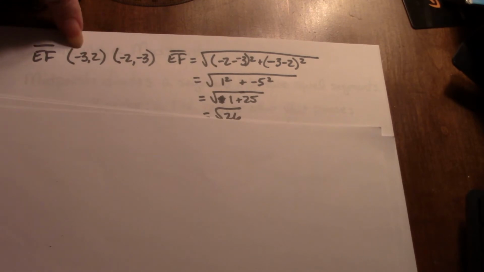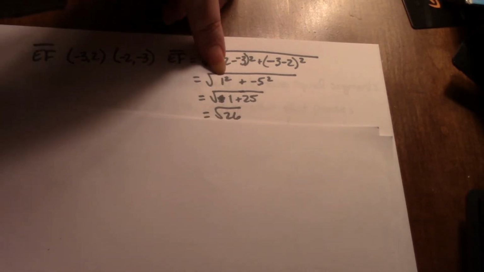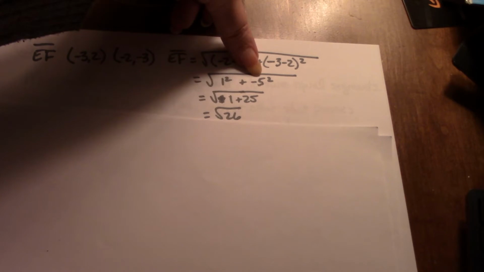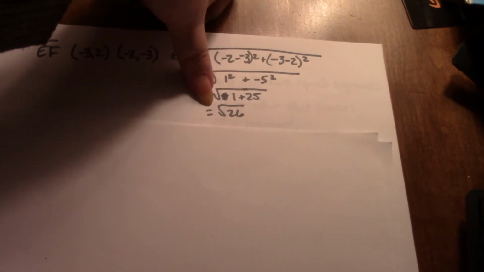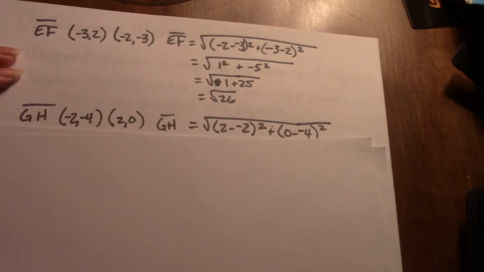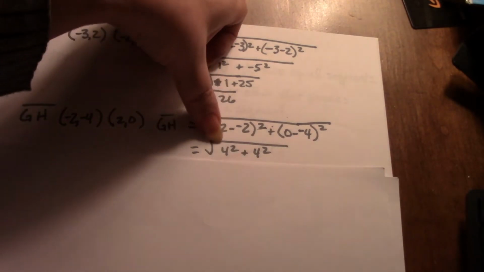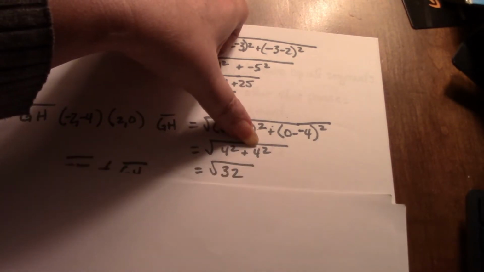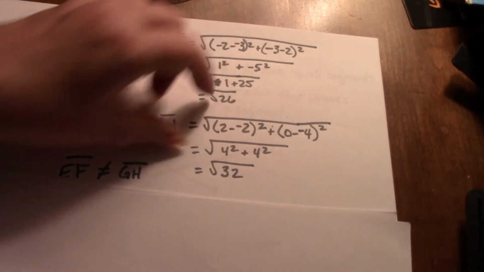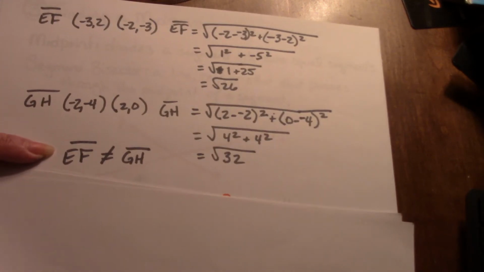So line EF is 1 squared plus -5 squared, which is the square root of 26. And line GH is 4 squared plus 4 squared, which is 32. So EF does not equal GH.